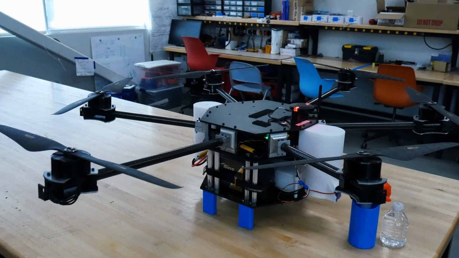We looked at the rules and we decided that it's going to be a very long flight, so we're going to need a lot of battery power and we're going to need a lot of props. We're going to be carrying a payload, and this is going to be a heavy drone. So we went with 6 props.